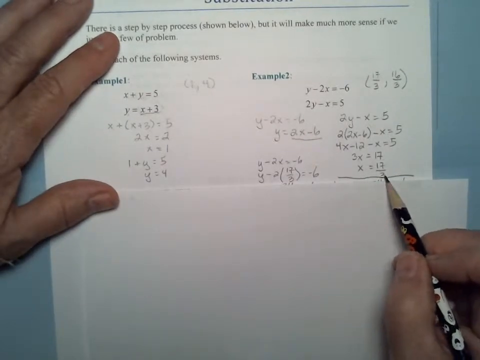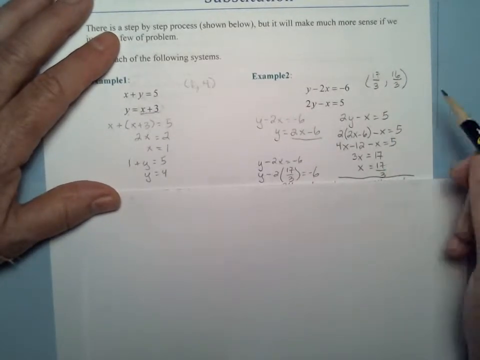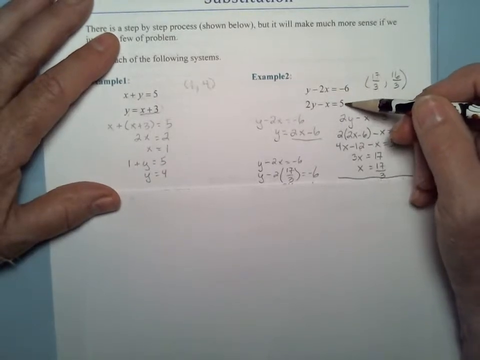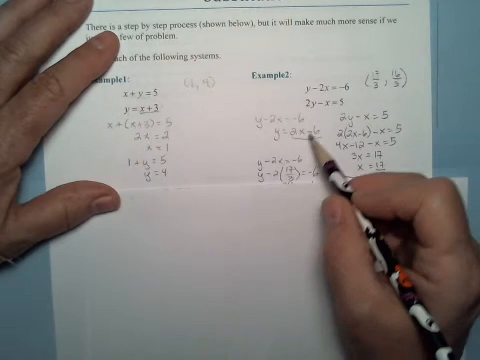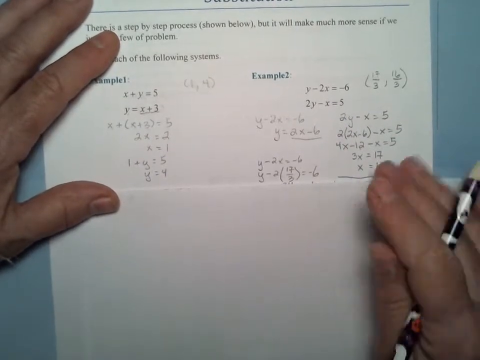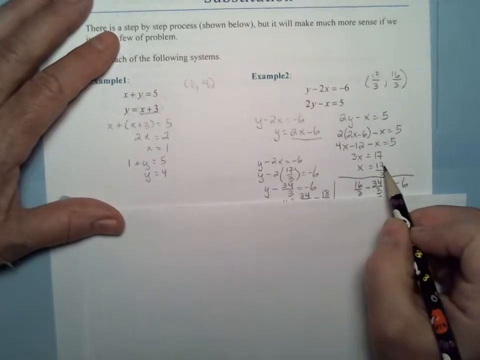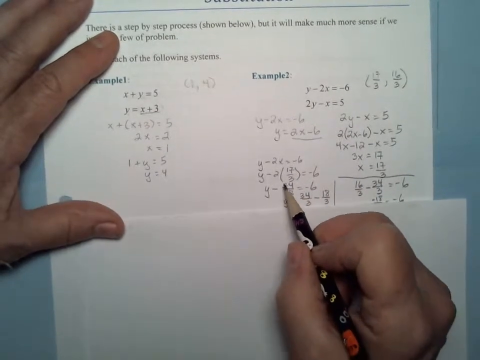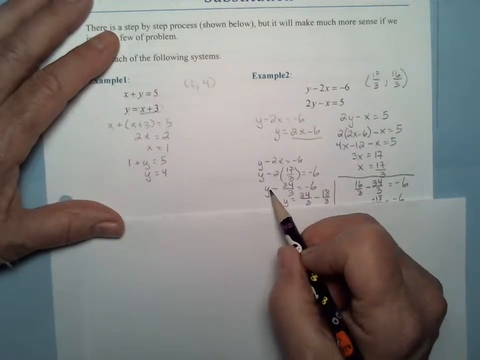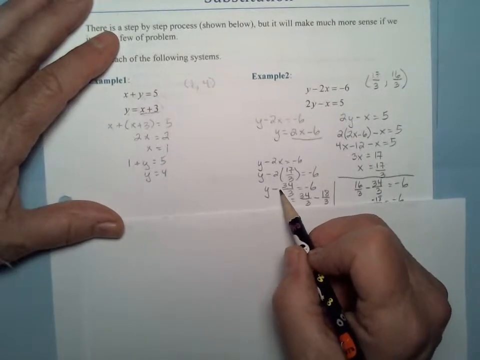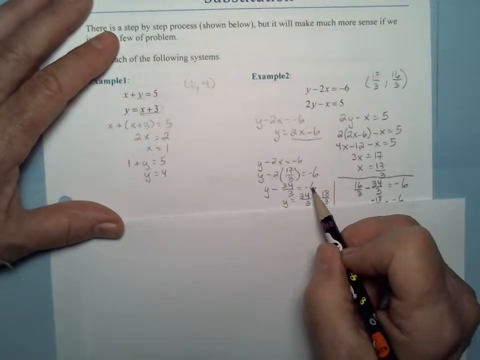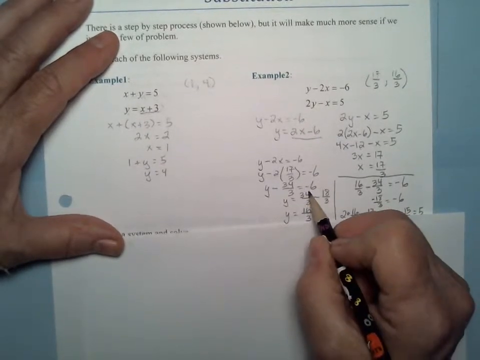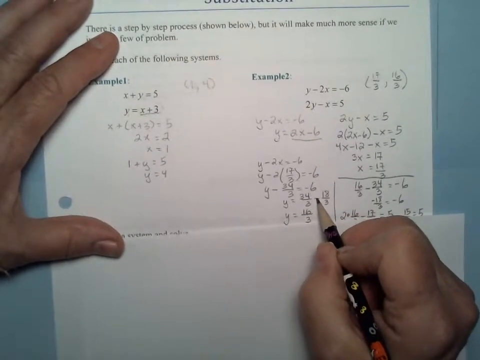Now I'm going to take that value. There's the first part of my answer. I'm going to take that value, and I get to put it in either equation, either one. And I chose the first one. So there's the first equation. And then I went ahead and put 17 over 3 in for x, just substitution. And then I multiplied that by 2, so now I have y minus 34 over 3 is equal to negative 6. I'm going to take this and throw it over on the other side, and it becomes positive.